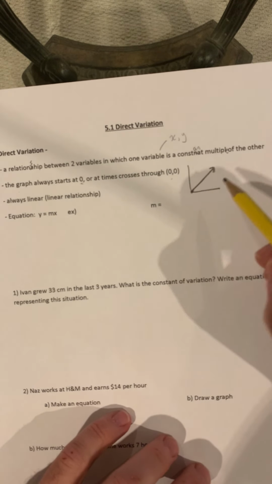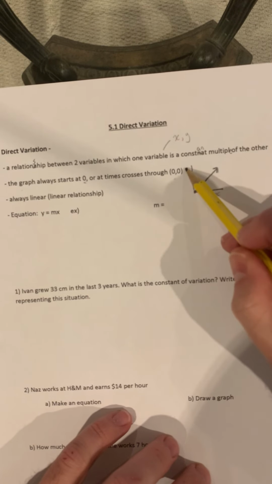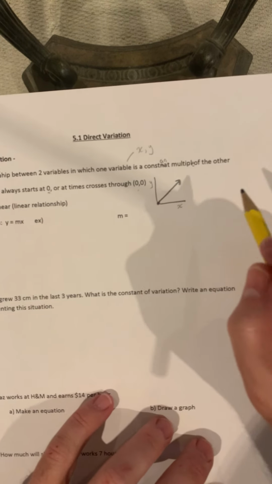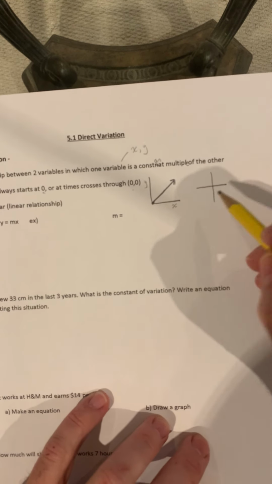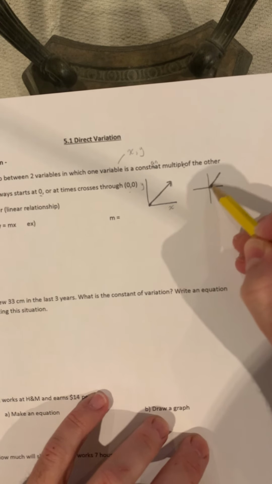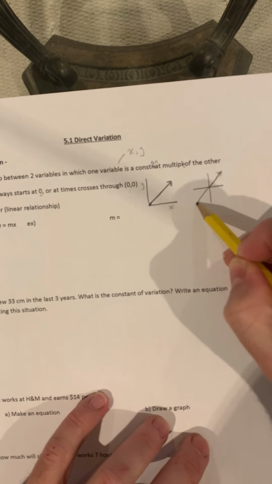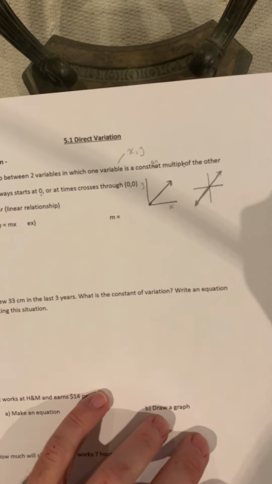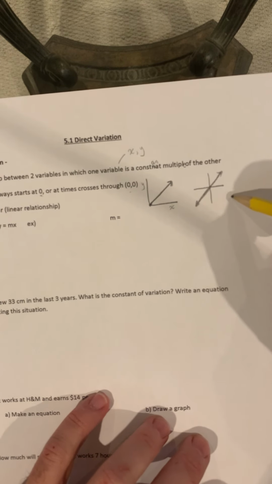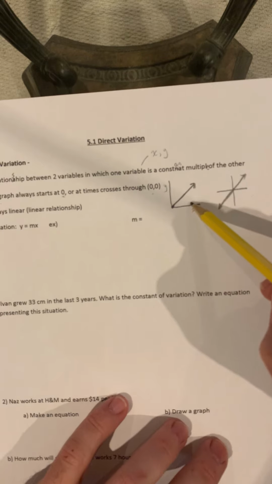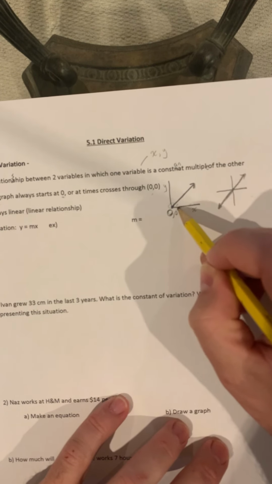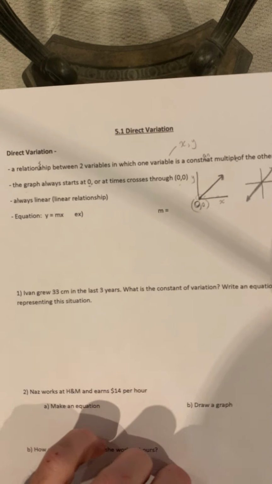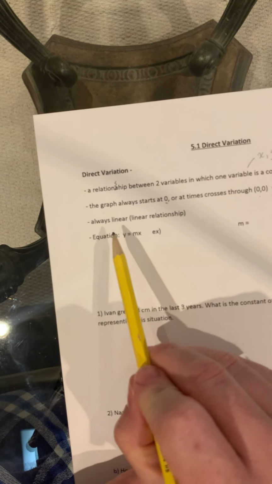This is direct variation, and this would be your x variable and your y variable. In the future we'll get to ones where we have a Cartesian plane, but the line will still start at 0, 0 and could go both ways. The line will be continuous, but this is not this chapter; this will be more for the next chapter. So direct variation starts at 0, 0. It's always going to be a linear relation.